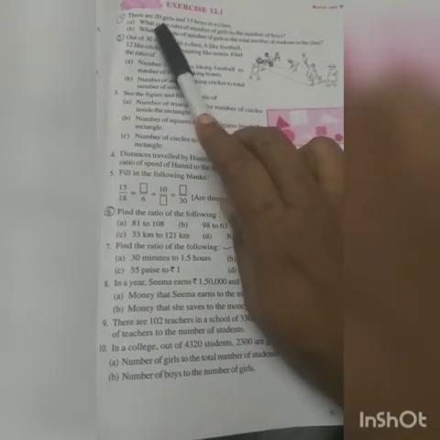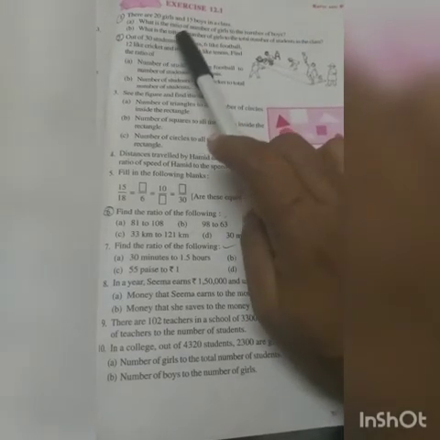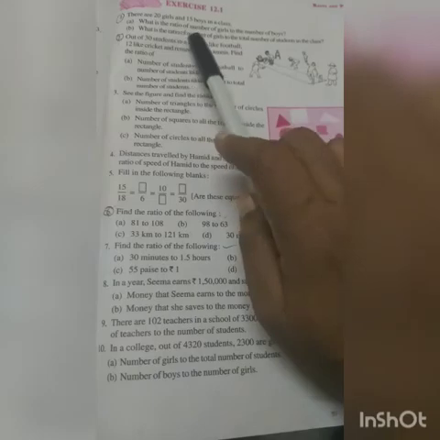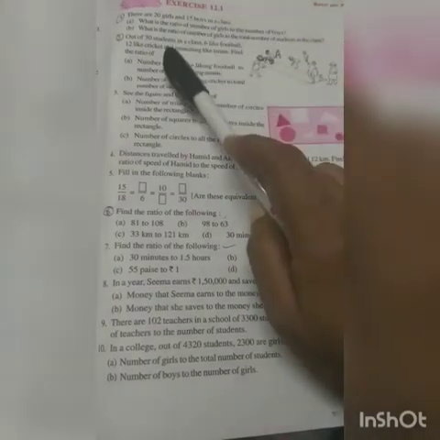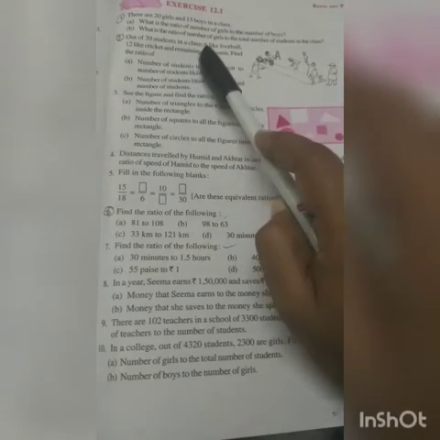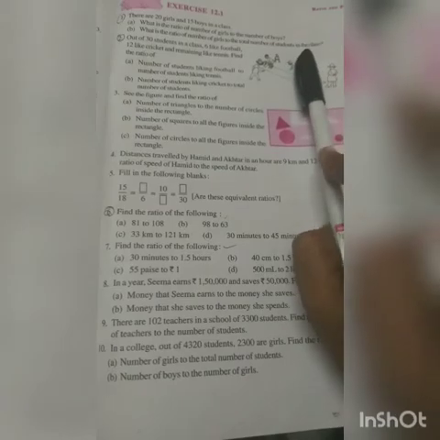There are 20 girls and 15 boys in a class. First question: what is the ratio of the number of girls to the number of boys? Second question: what is the ratio of the number of girls to the total number of students in the class?